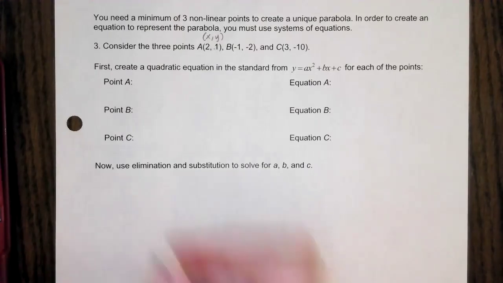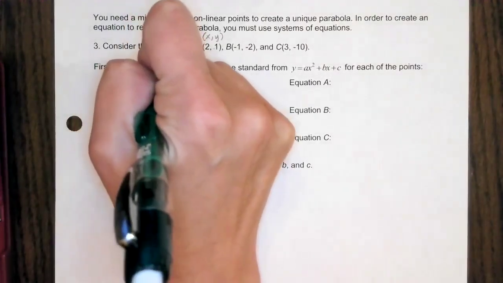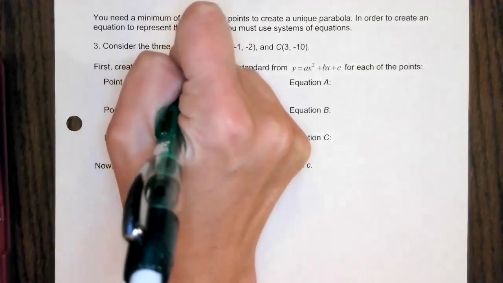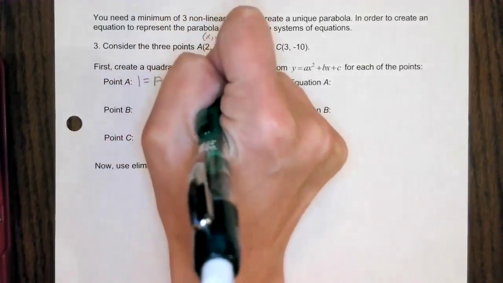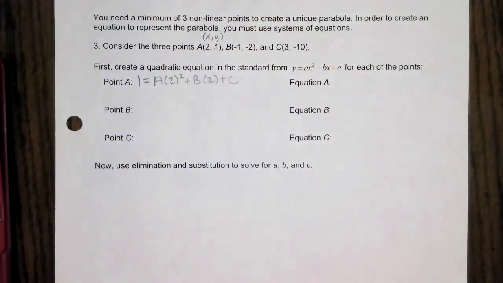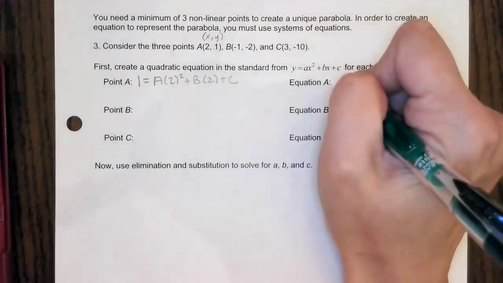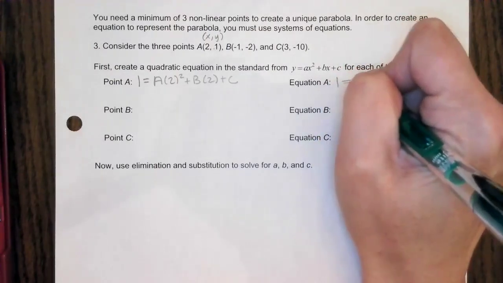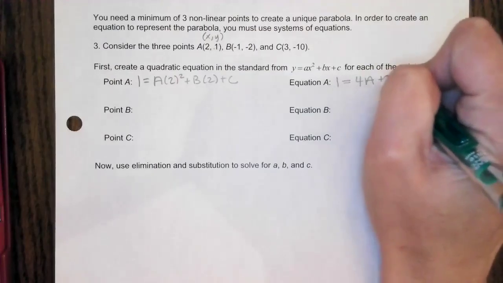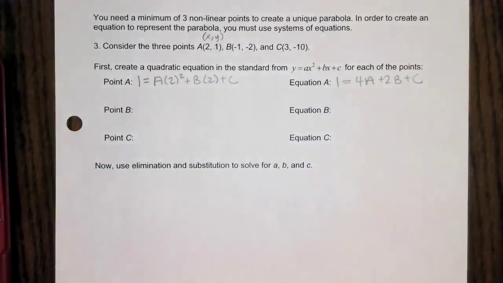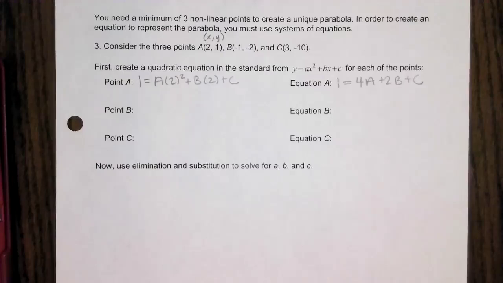So for point A, I get 1 is equal to A times 2 squared plus B times 2 plus C. And so if I simplified this, then I would get 1 is equal to 4A plus 2B plus C. So now I've got my first equation.